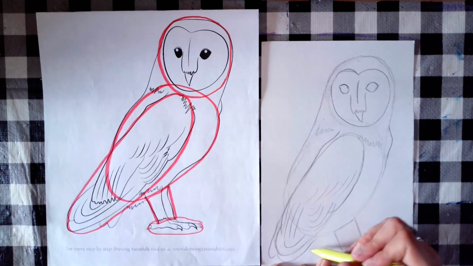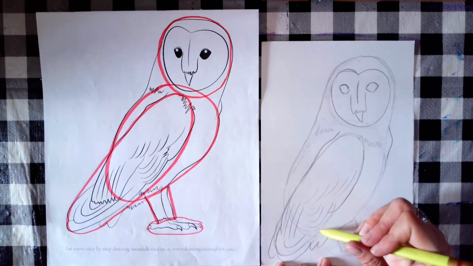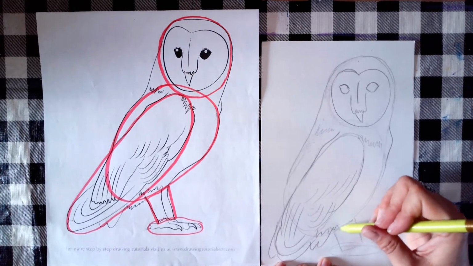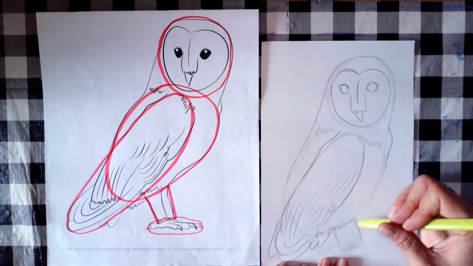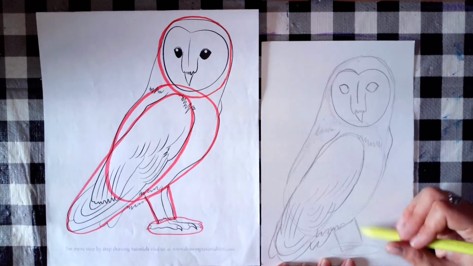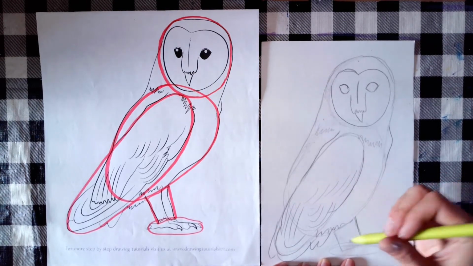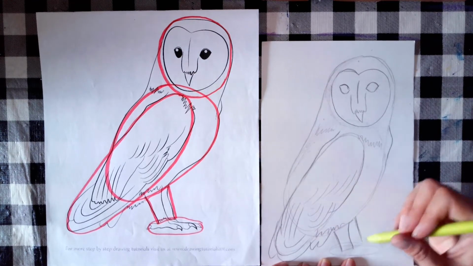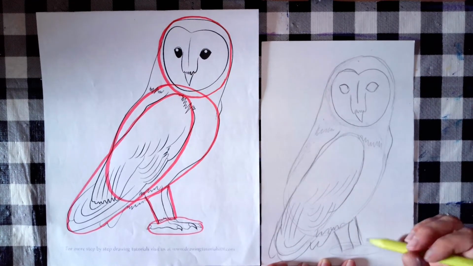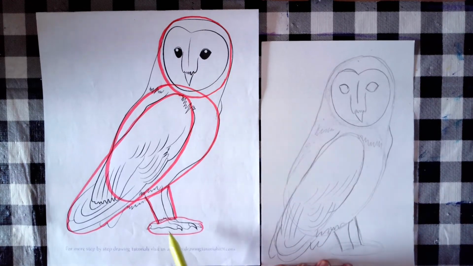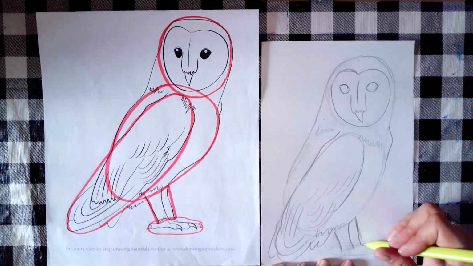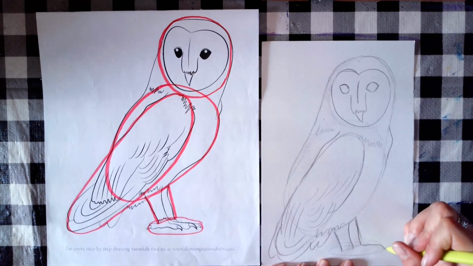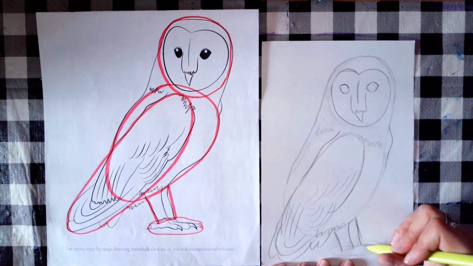Okay. And then for the legs, I'm going to use this square shape as my starting point. Just add in some more lines to kind of separate it into two legs. And then for the talons, I'm just going to try my best to get these shapes and curves that I see for the claws.